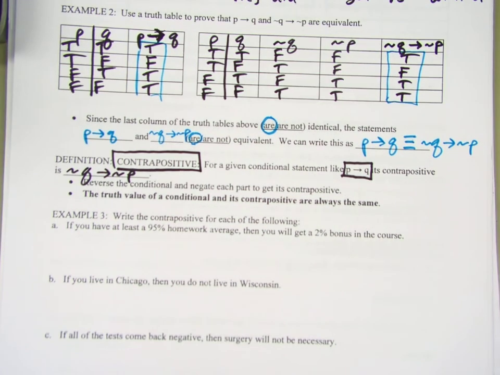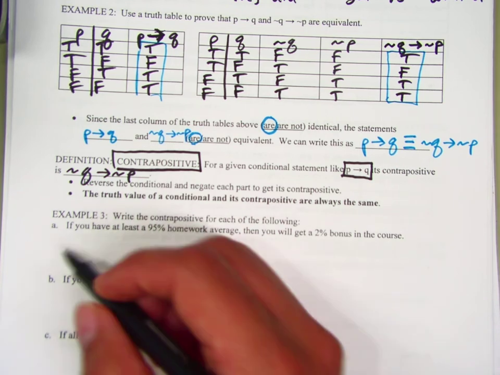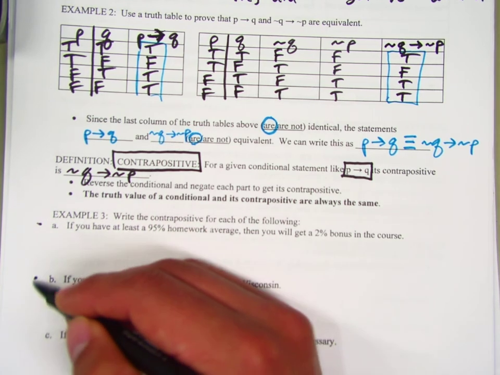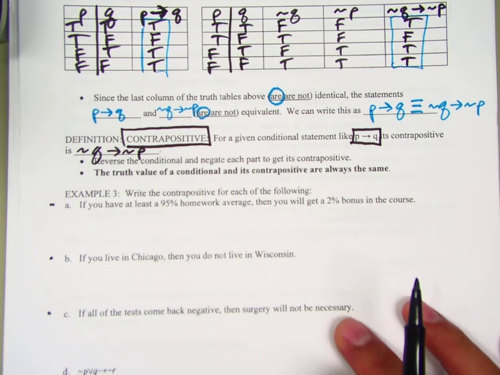So what I'd like for you to do right now is take a minute or two and write the contrapositive of A, B, and C in complete sentences.